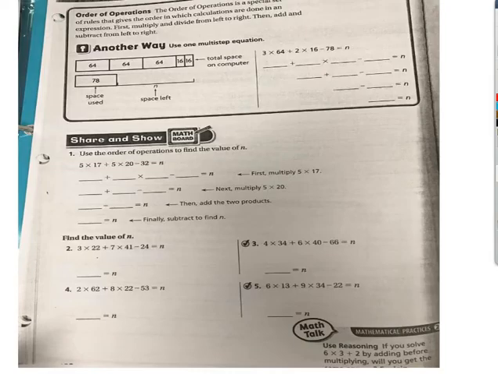Order of operations. The order of operations is a special set of rules that gives the order in which calculations are done. In an expression, first, you multiply and divide from left to right. Then, add and subtract from left to right. So we have this problem here. That's a bunch of different steps.